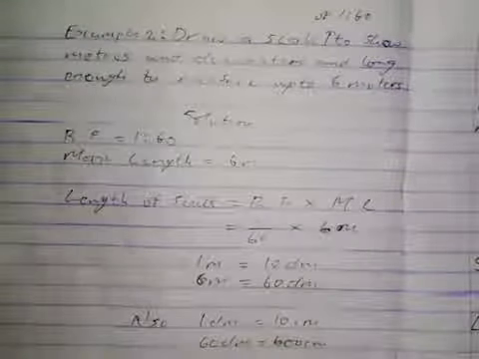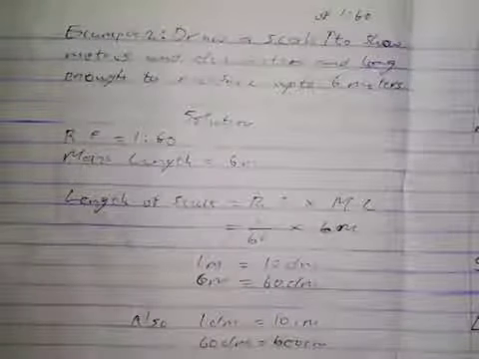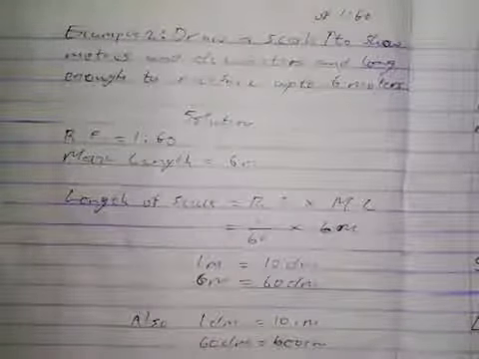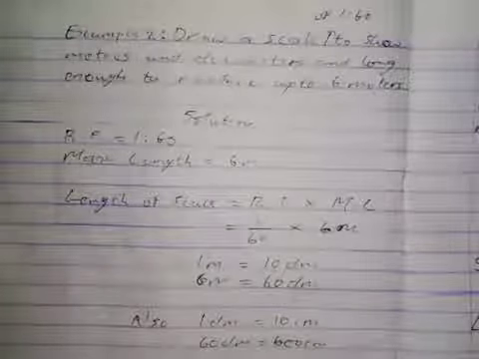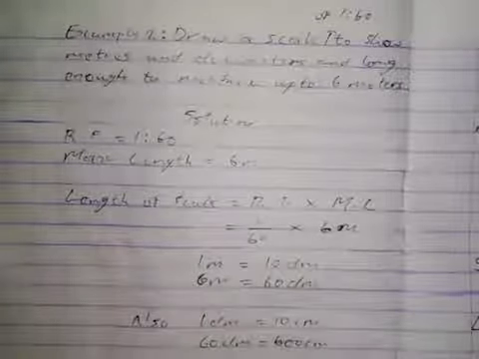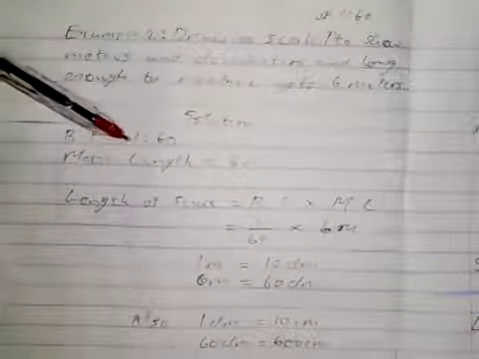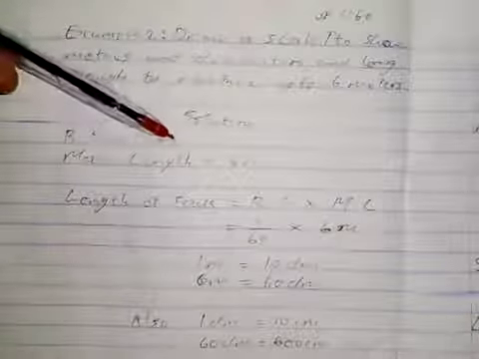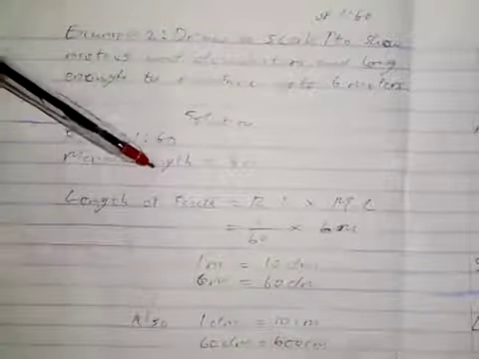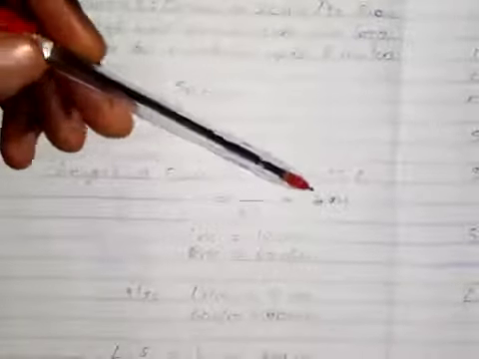Now in the solution, we have to do a simple calculation to get the length of the scale that we are to construct. So the first thing to do is to determine the RF. From the question, the RF, which is representative fraction, is 1:60, and the maximum length is 6 meters. The length of scale is RF times the maximum length, and here we have 1/60 times 6 meters.